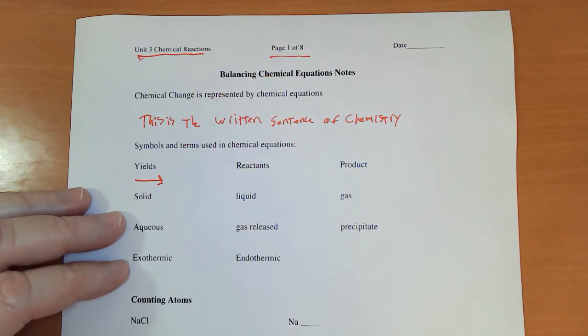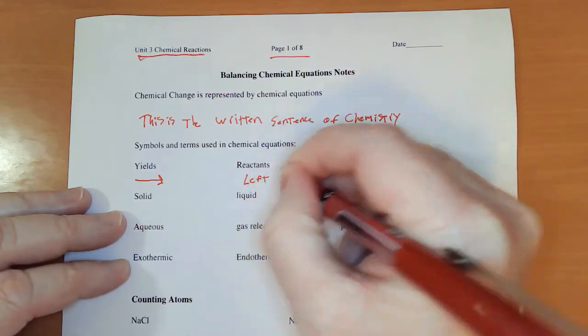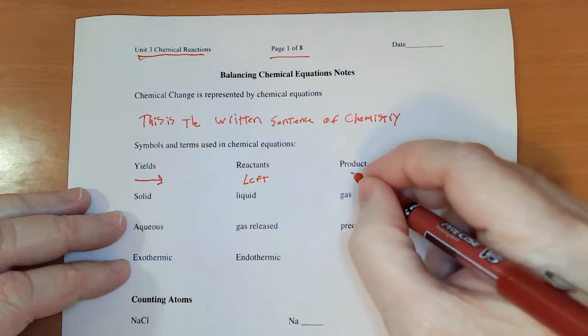Okay? Now, in a chemical equation, the reactants are on the left side. Reactants react to form products. Products are on the right side.